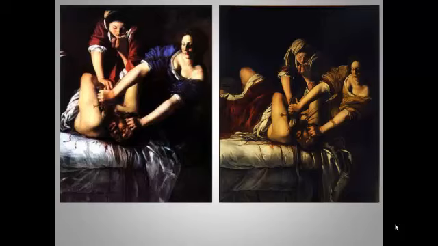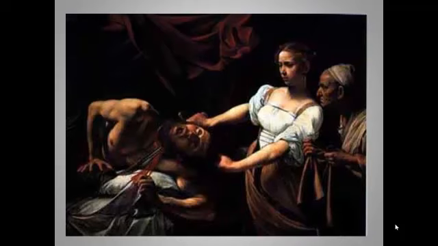What about the Caravaggio version? What's its focal point? Again, I may be reading too much into the painting, but to me, a difference between the two artists' interpretations is that Caravaggio focuses our eye at least as much on the dying Holofernes as on Judith, although it's true that Judith is really caught in the spotlight.